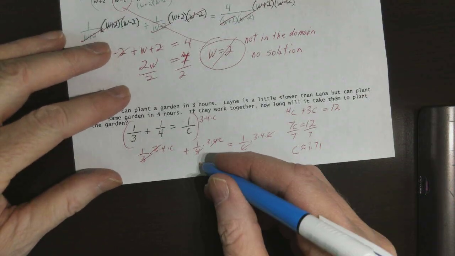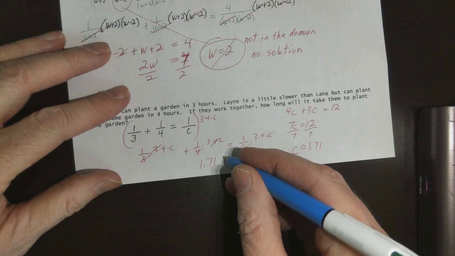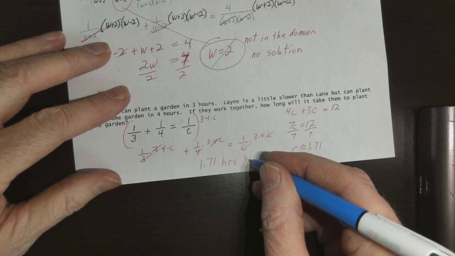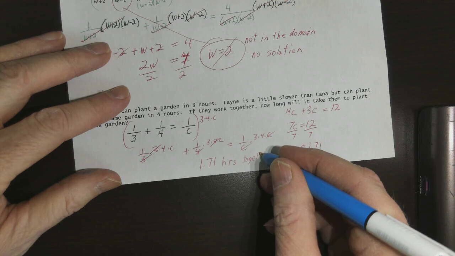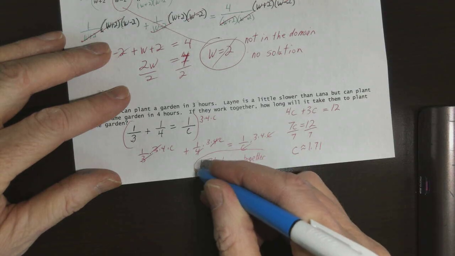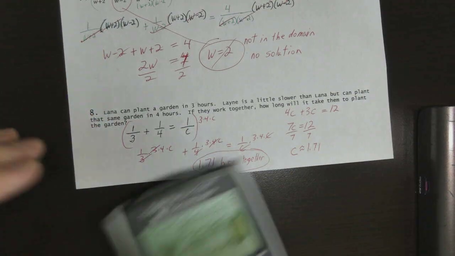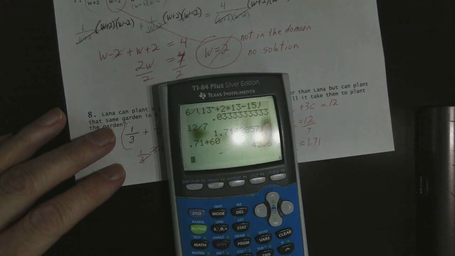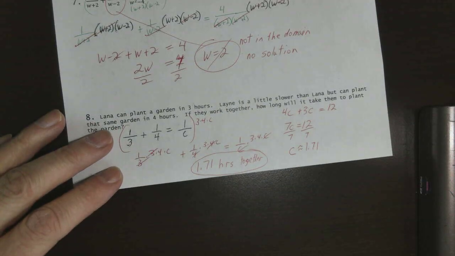So 1.71 hours together. 0.71 hours. If I multiply that by 60 minutes per hour, that's about 43 minutes. So an hour and 43 minutes if you want to do hours and minutes.